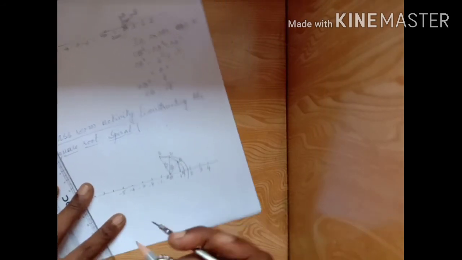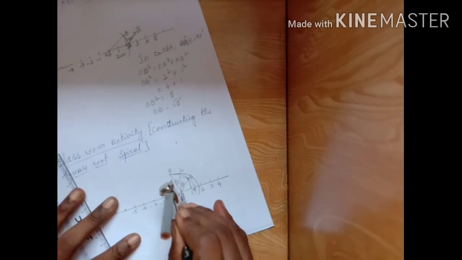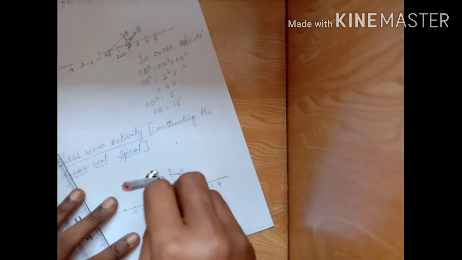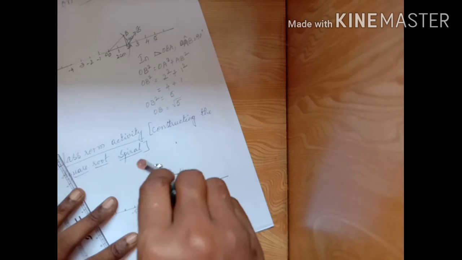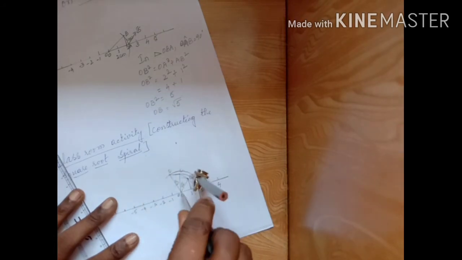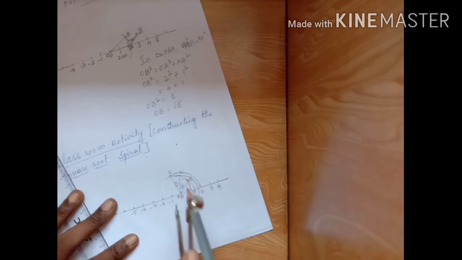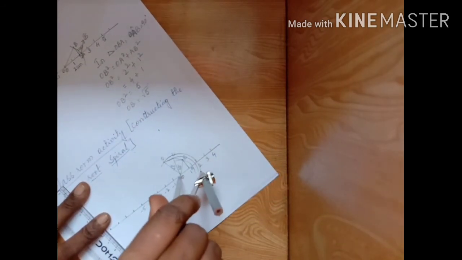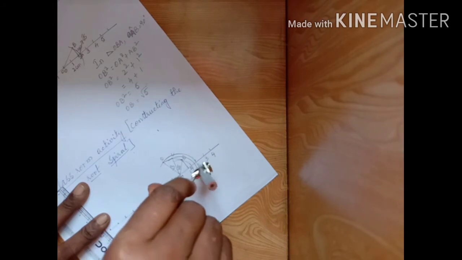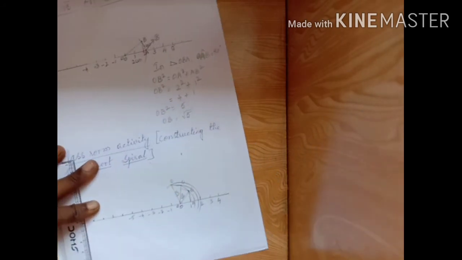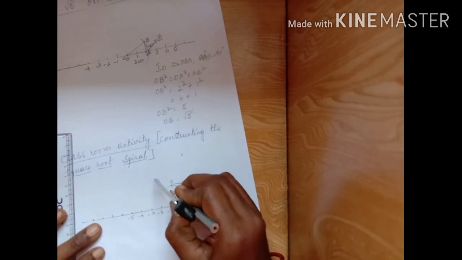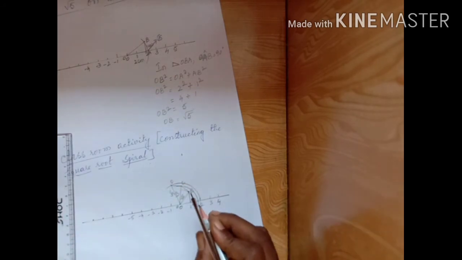Okay, now next what you have to do? Now OD as a radius, we have to draw an arc which exactly cuts point 2. You can see children here, it cuts point 2 on the number line. Understood children? We know square root of 4. What is the value of square root of 4? Square root of 4 is 2. So that is why the arc cuts on the point 2.